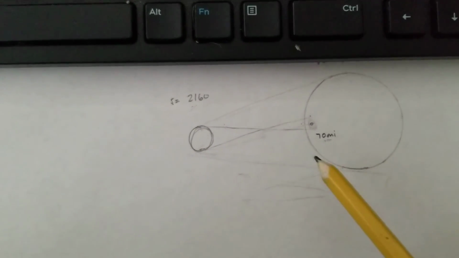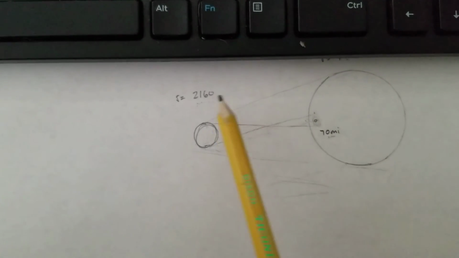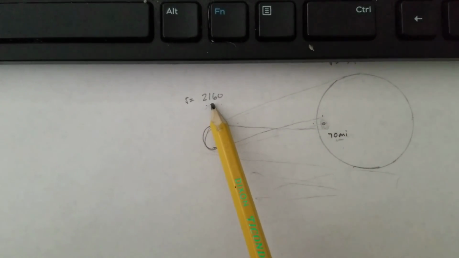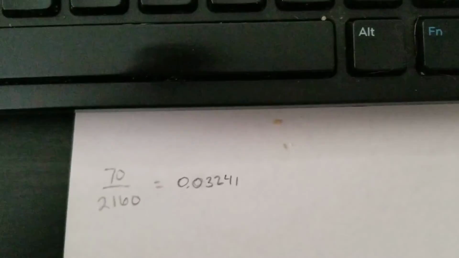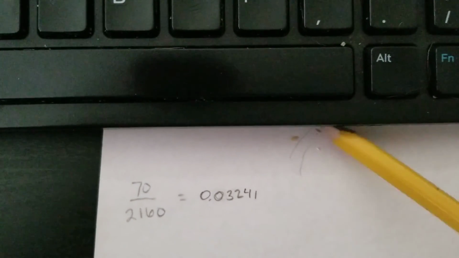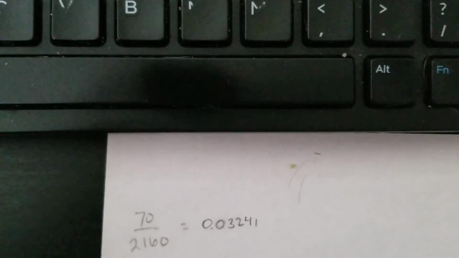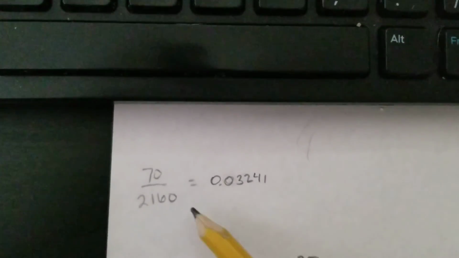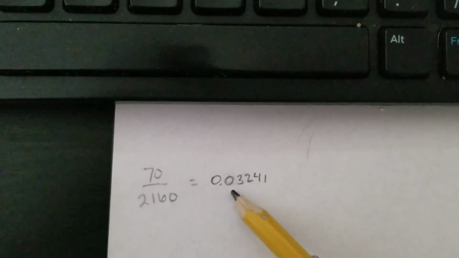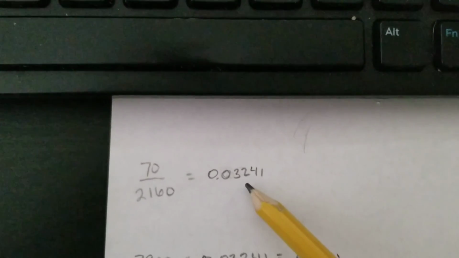So we have 70 and 70 divided by 2160. What is that number, right? That's a good question. So I've done that for you, and it's up here like this. Okay, so there's 2160 and 70, and you get 0.03241, right?